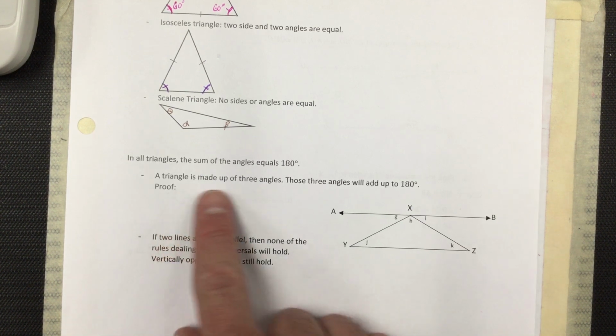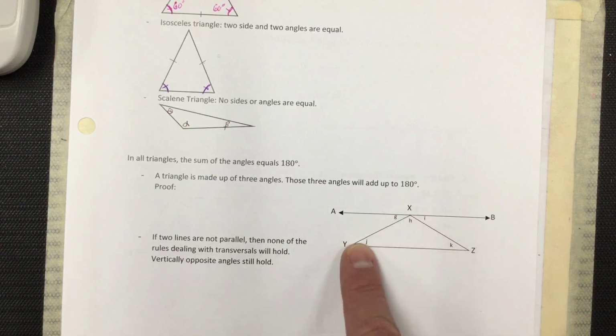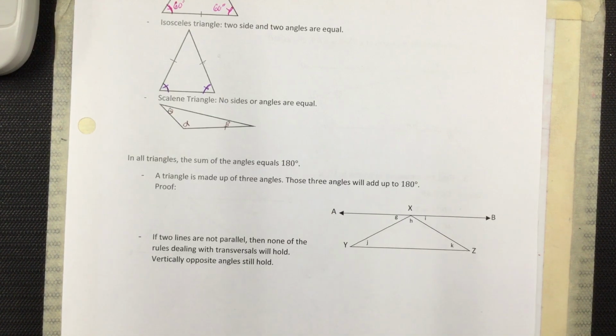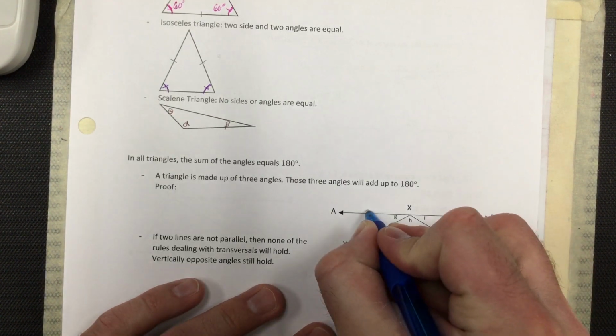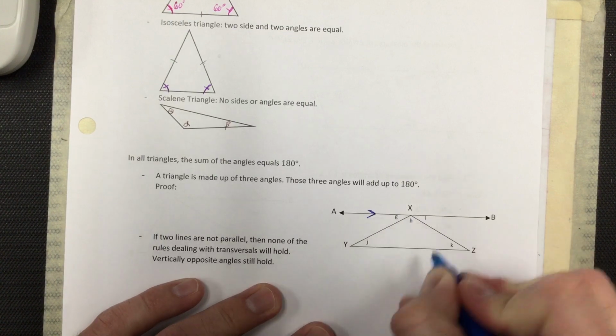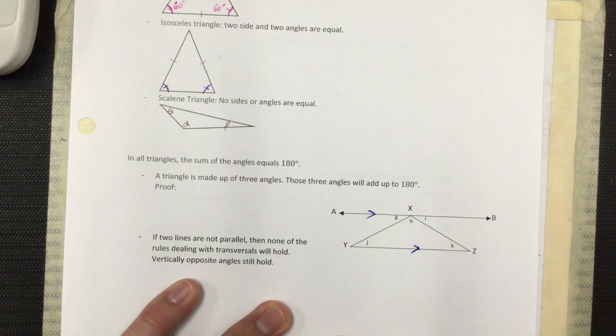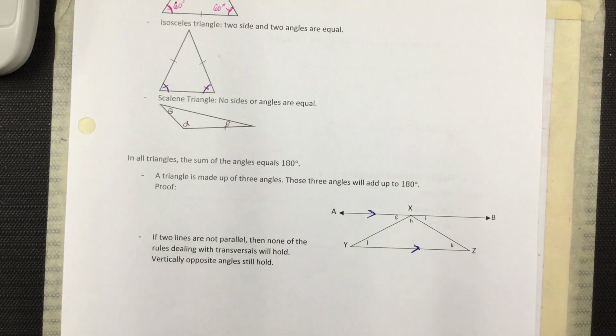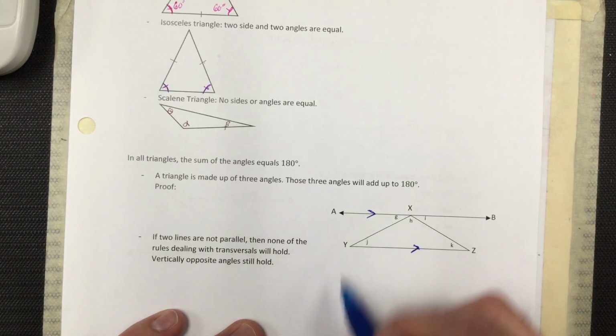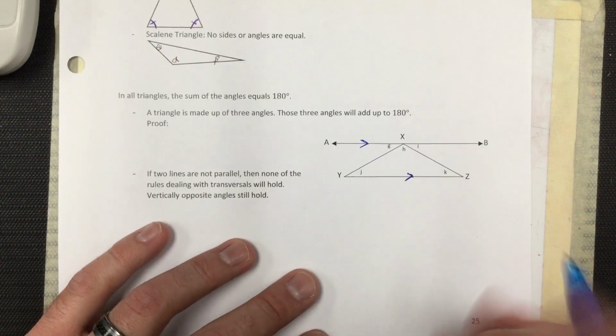We have here a triangle made up of 3 angles, these 3 right here, and we're going to say that this line right here is parallel to this line right here. We need to do that in our proof. So this line and this line are going to be parallel. Based on that, I'm going to put our proof down here.